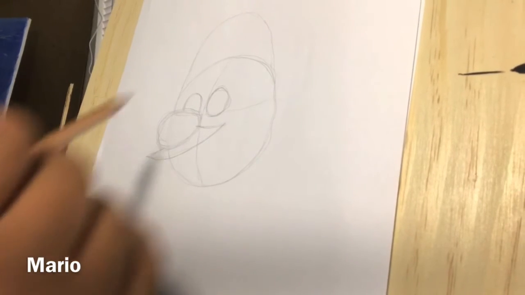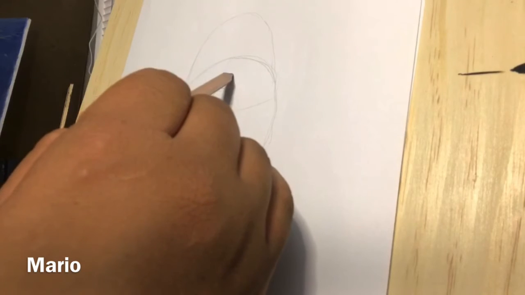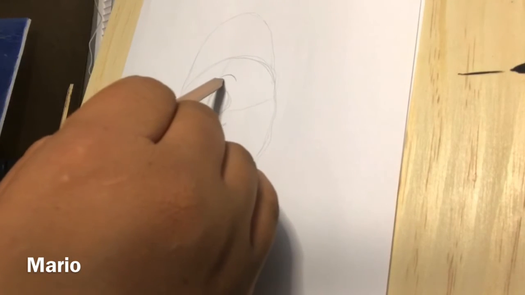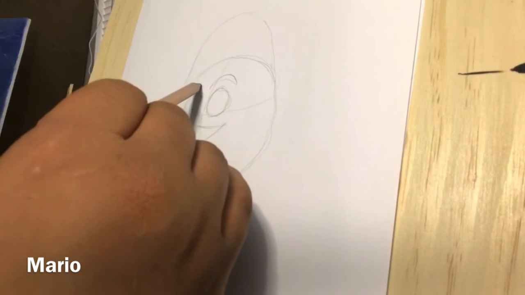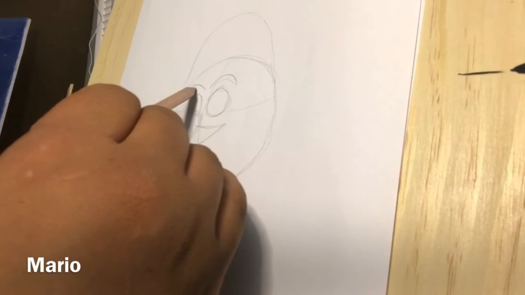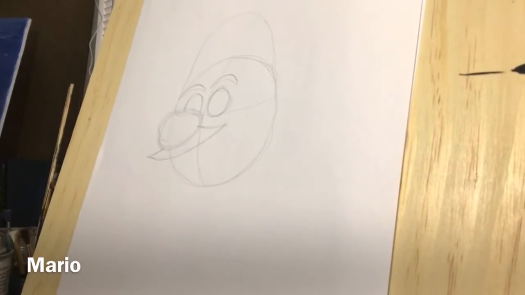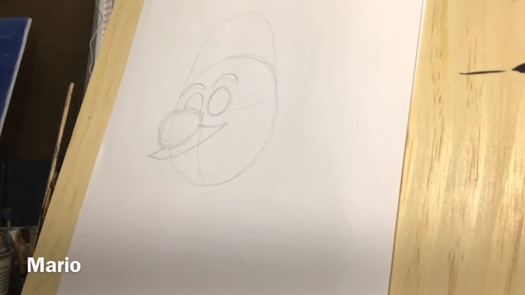And then next we're going to do his eyebrows. Right? You got that? I'll give y'all a little time to draw, which I gotta draw. I'm not trying to move too fast for y'all.